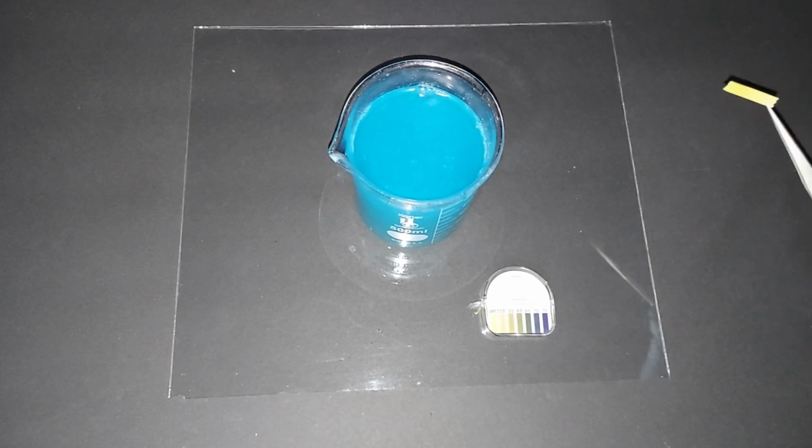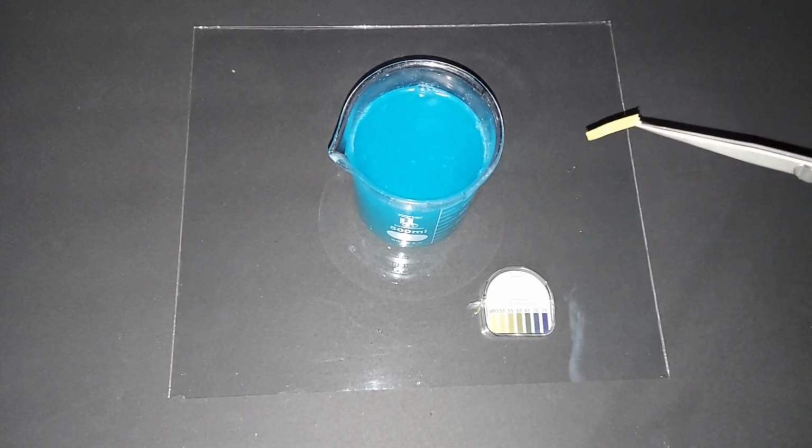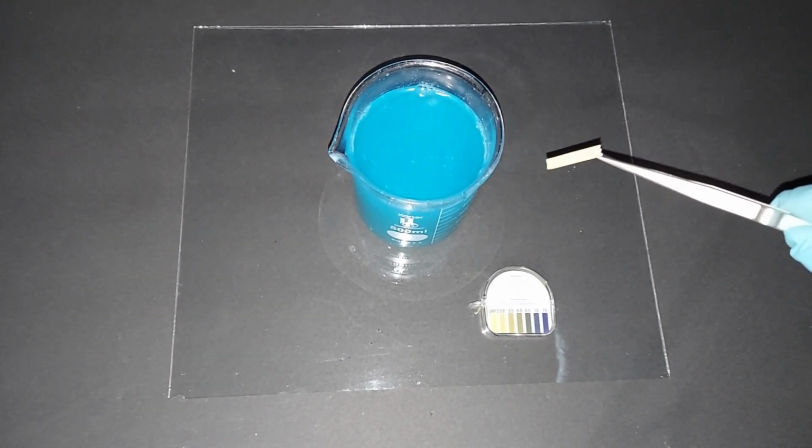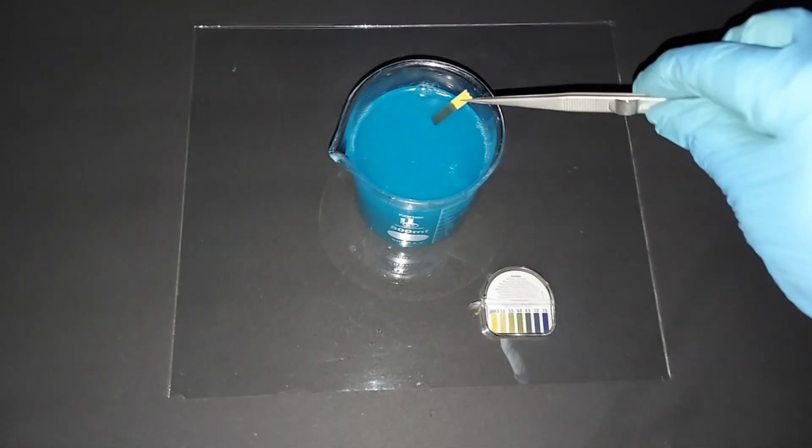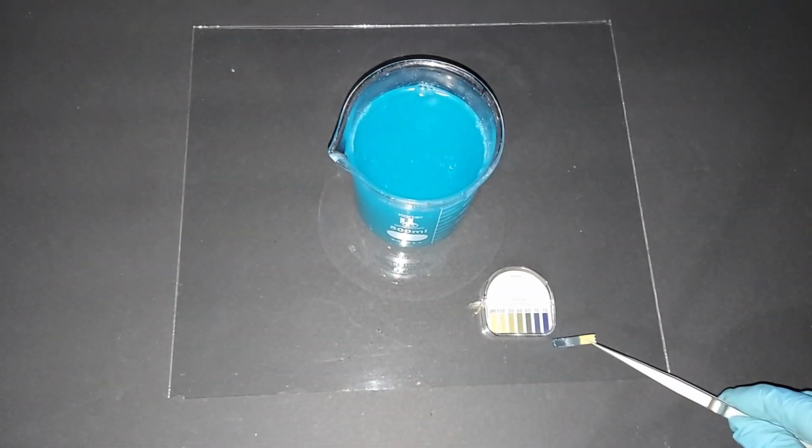Nothing's changed since we just saw it, but I did want to take a piece of pH paper because we started out using a lot of acetic acid, and the solution was very acid. Copper carbonate's a base, and we can clearly see that this is a base.